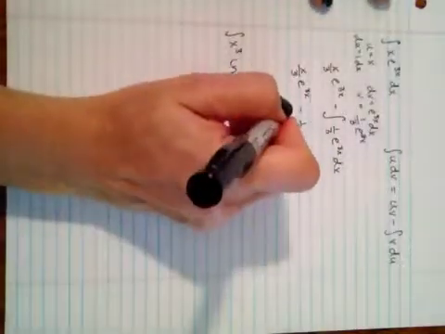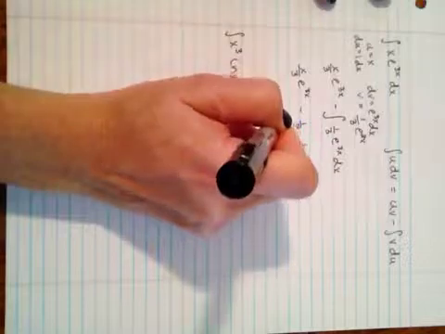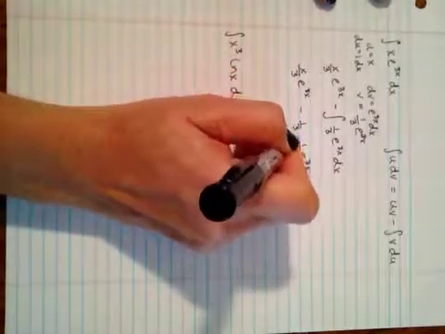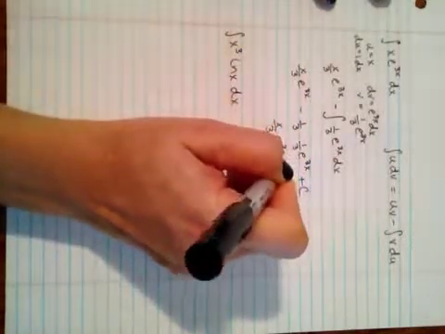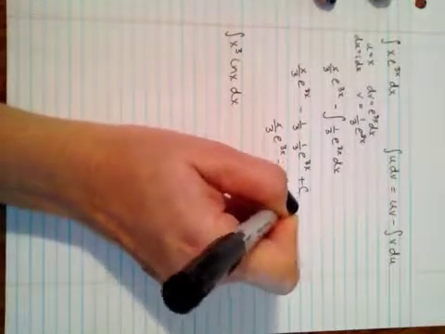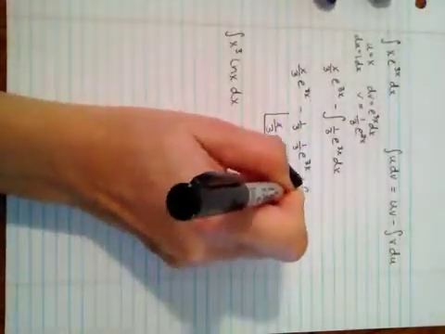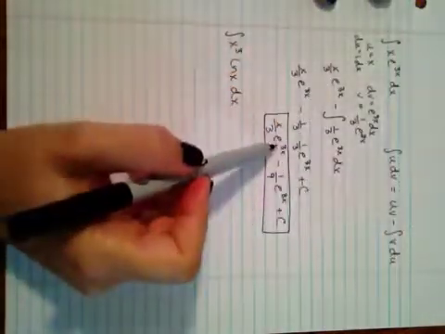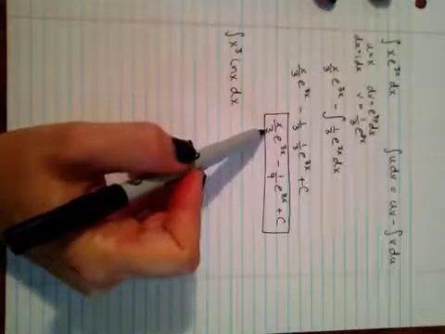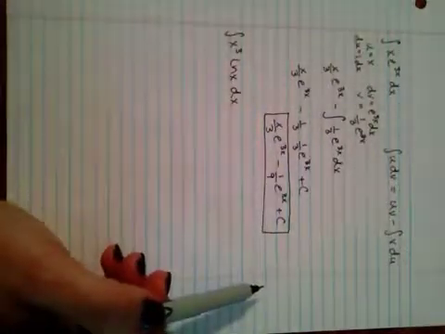So this simplifies to x over 3 e to the 3x minus 1/9 e to the 3x plus c. And that problem is done. You could also put the e to the 3x with the x in the numerator and put the e to the 3x over 9, but that is integration by parts.